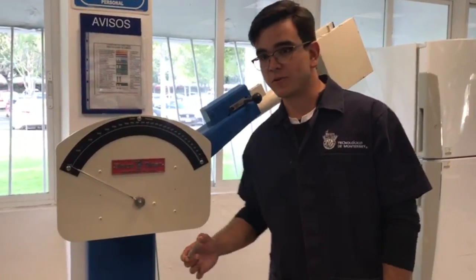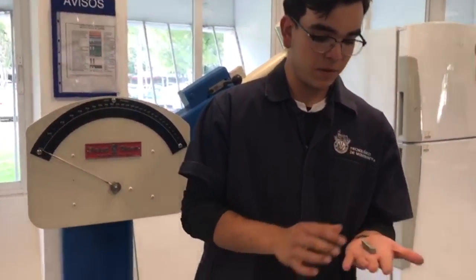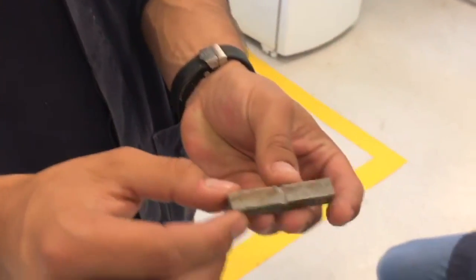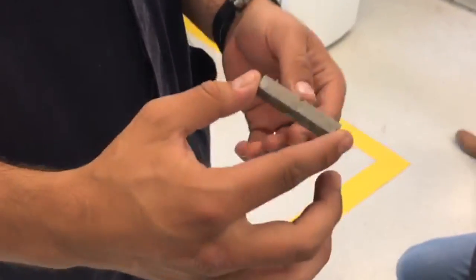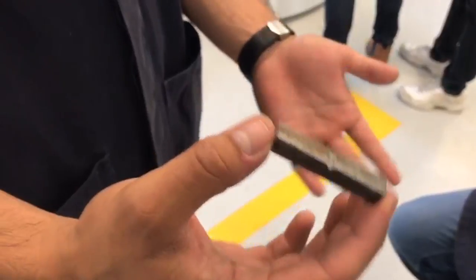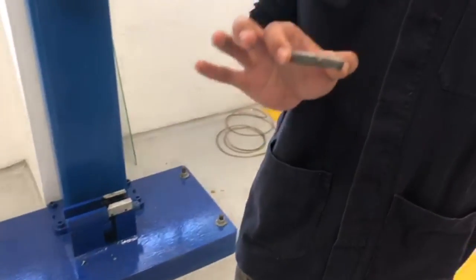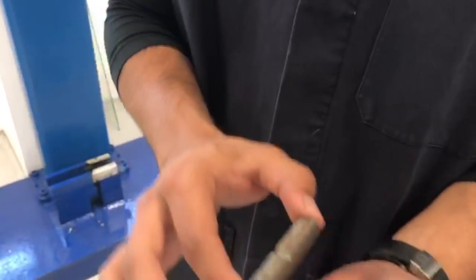This is the impact test machine. Here we're going to prove how much energy this sample can absorb. This is the sample. As you can see, there's an ASTM measurement, a special measurement for every type of element or composite. So we have this little piece. It has a specific width and a specific length. And we have two kinds of these ones. We have them at room temperature and at minus 16 degrees because they were in the cooler.